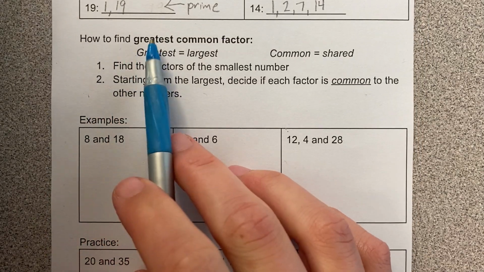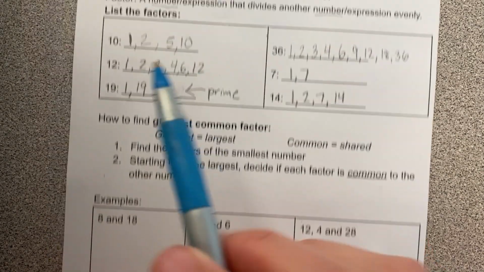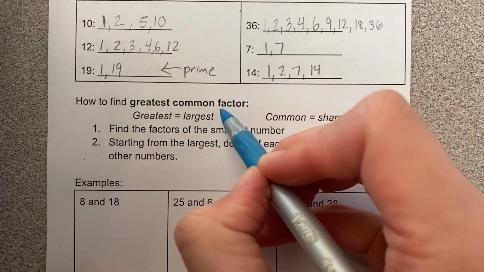Okay, next we're going to talk about how to find the greatest common factor. So we've already talked about what factor means, right? These are factors of a number. Okay, so we've talked about factor.